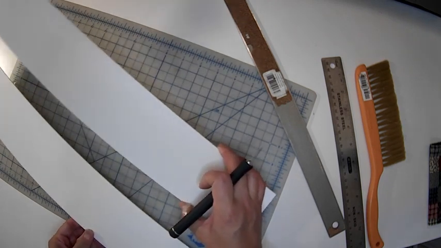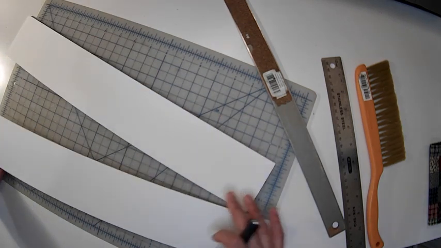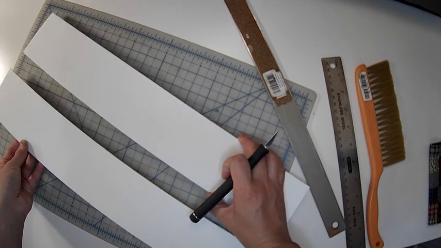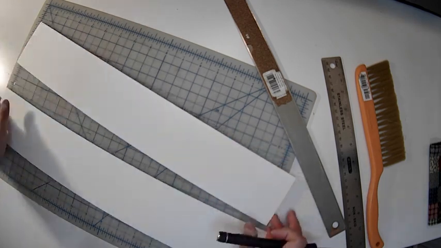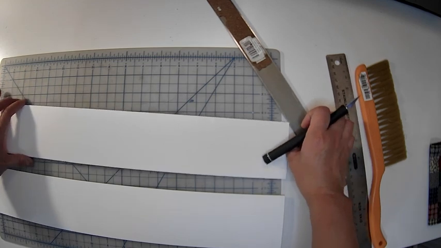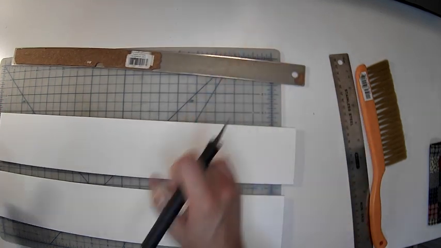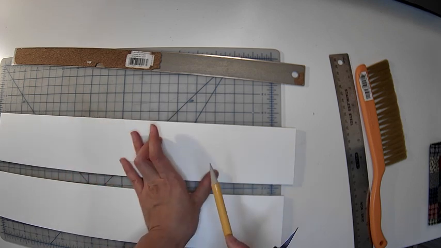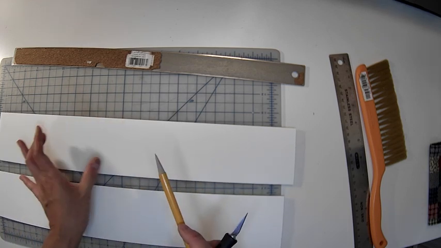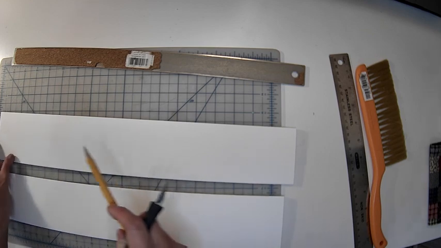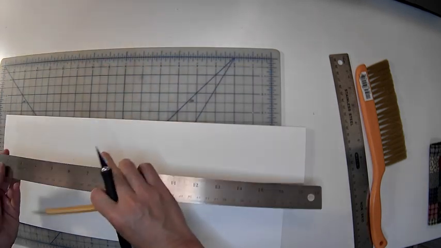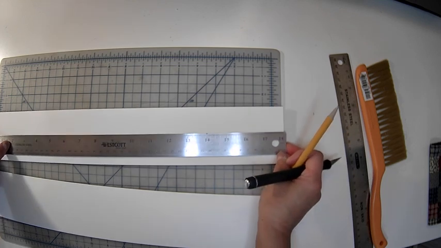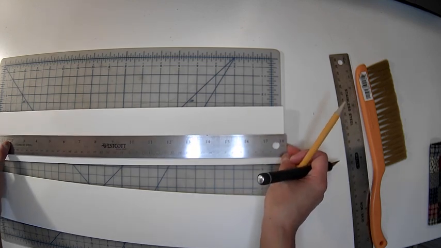Now I got two of 3-inch, 18-inch wide foam core cuts. So I'm going to go ahead to make all the slit cuts of each side of my 3D model. So I'm going to measure out each 3 inches. So as you see, those are total 18 inch.